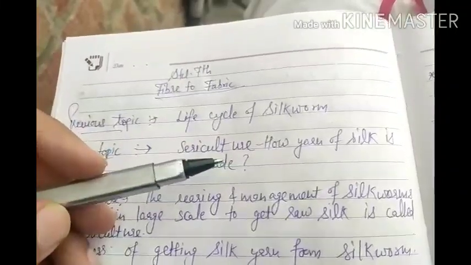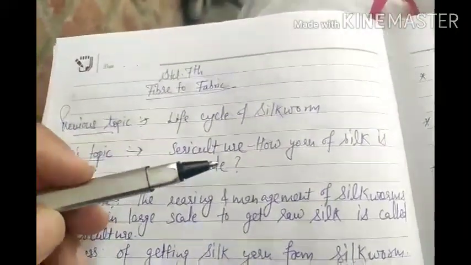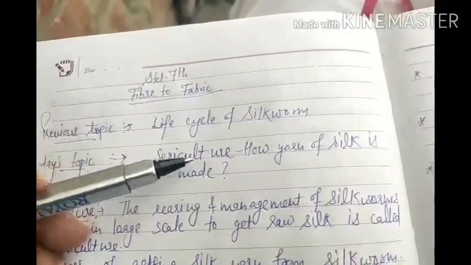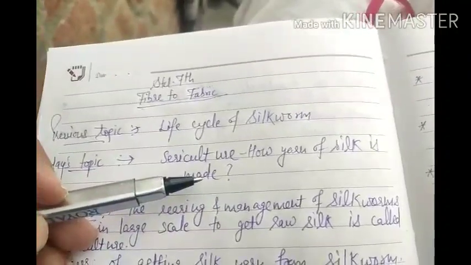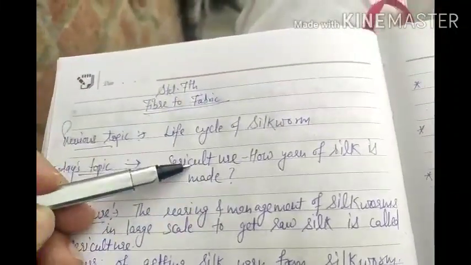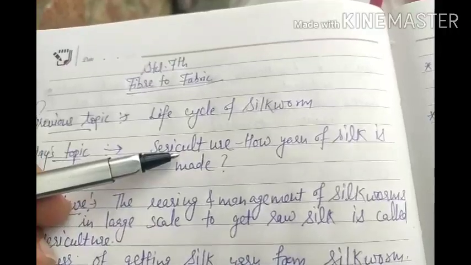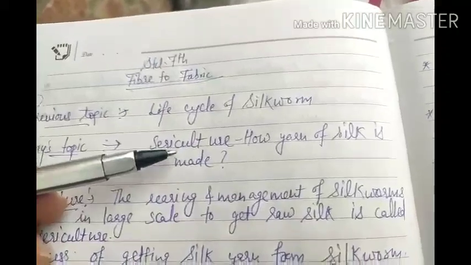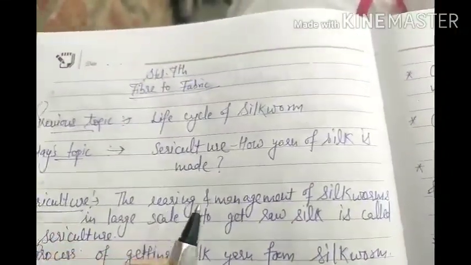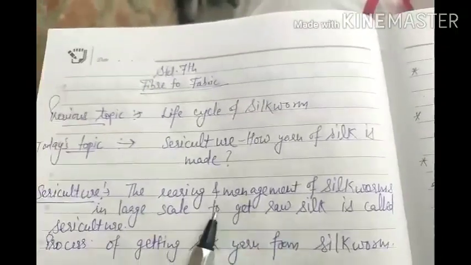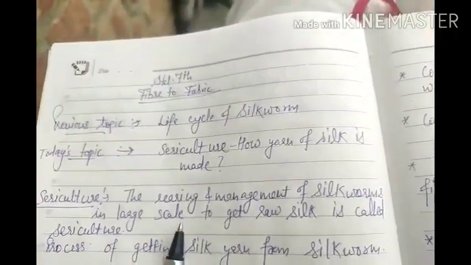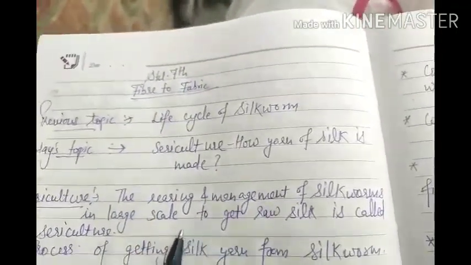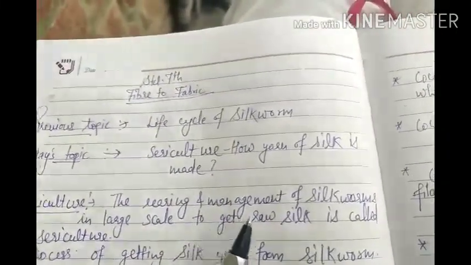After getting the cocoon, what do we do with it, and how is that cocoon converted into yarn and thread? For this, farmers use this agriculture. This is also a kind of sericulture, a process in which we rear and manage silkworms on a large scale. It's not about 100, 200, 300, but many. So we rear and manage silkworms on a large scale, and from that we get raw silk.